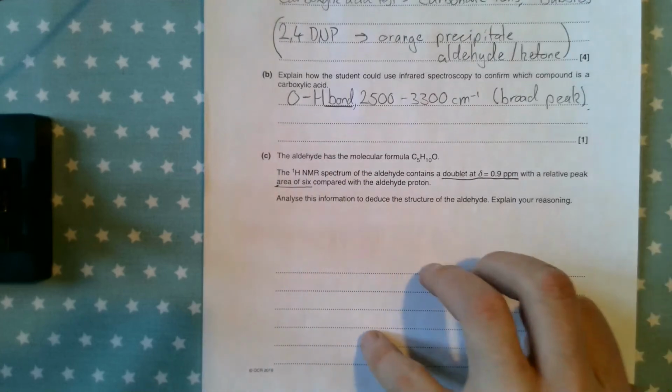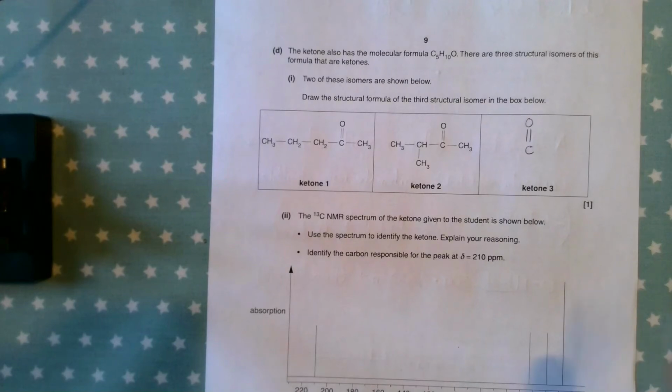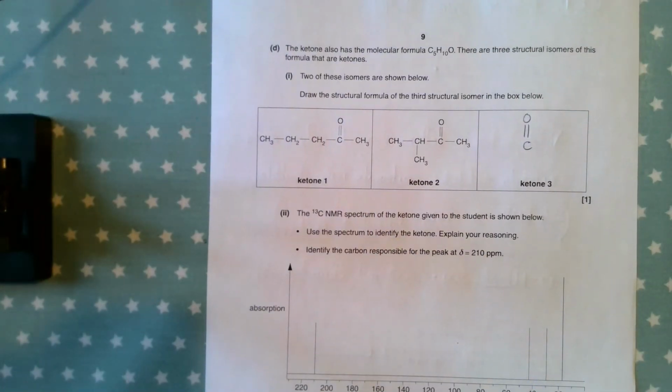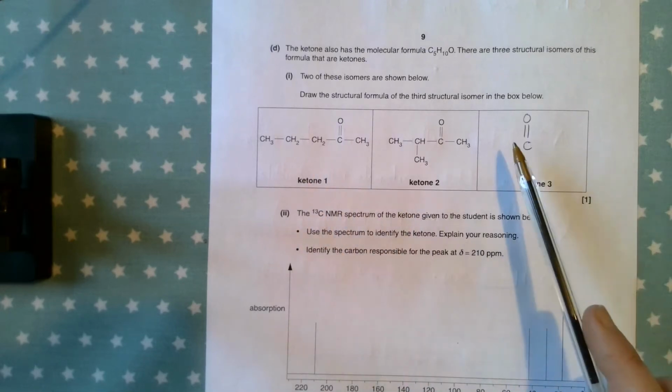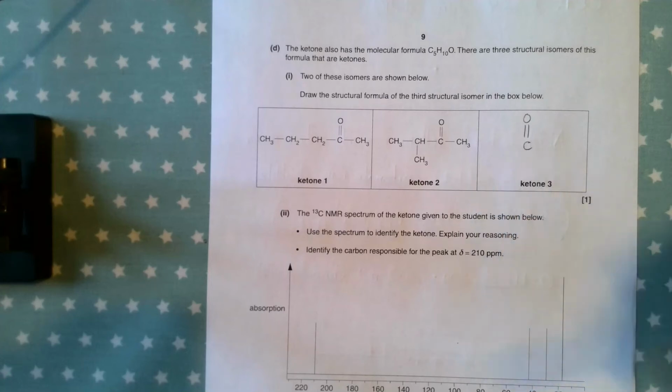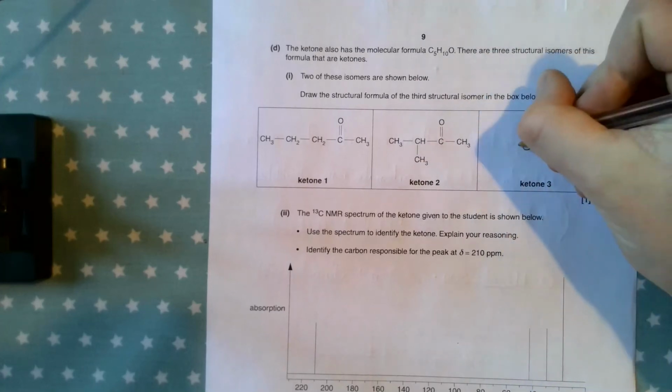Okay, last part of this one. We're told that the ketone also has that formula C5H10O, and there are 3 structural isomers. 2 of them are drawn for us here, and we have to do the third one here, starting off with the carbonyl.